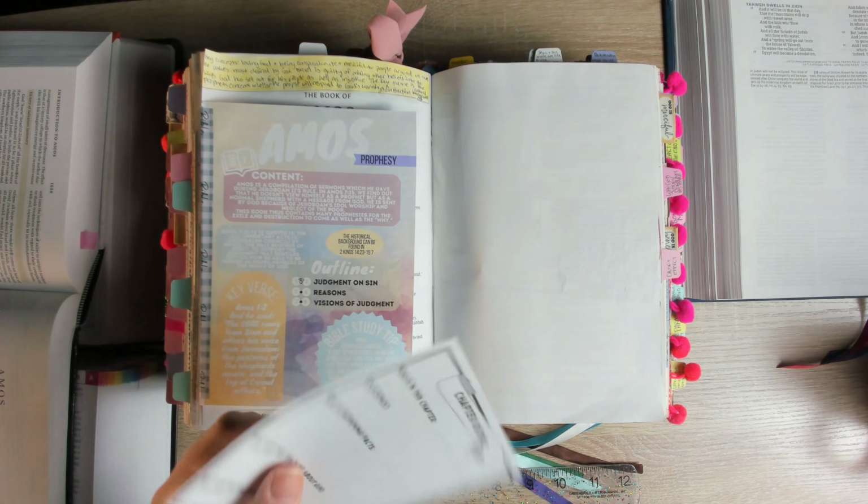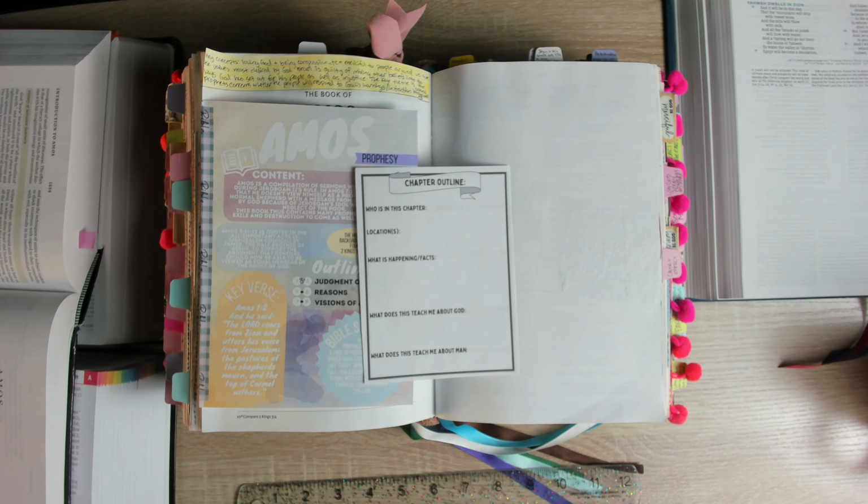I find just doing little outlines and giving me little summaries like that are helpful in grasping what is actually going on, and then it begins to feel less intimidating.